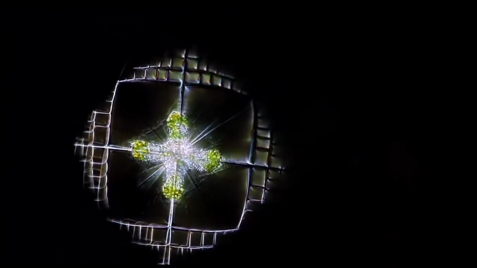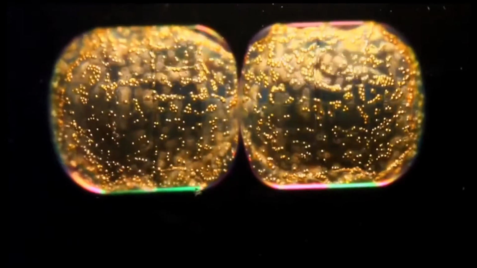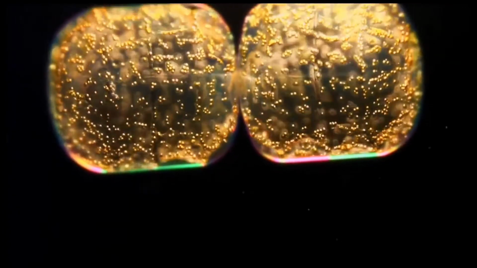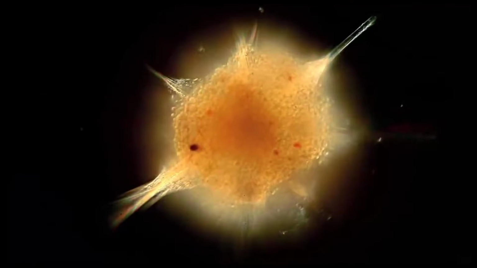Producers. Producers make up the first trophic level. Producers, also known as autotrophs, make their own food and do not depend on any other organism for nutrition. Most autotrophs use a process called photosynthesis to create food, a nutrient called glucose, from sunlight, carbon dioxide, and water.